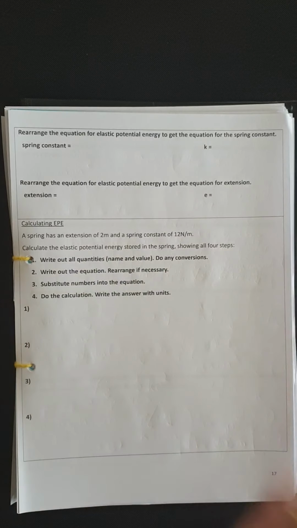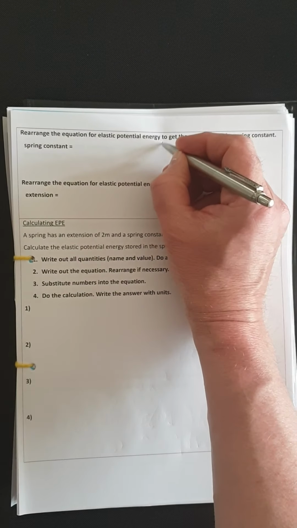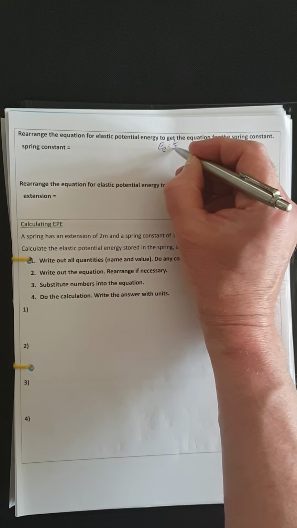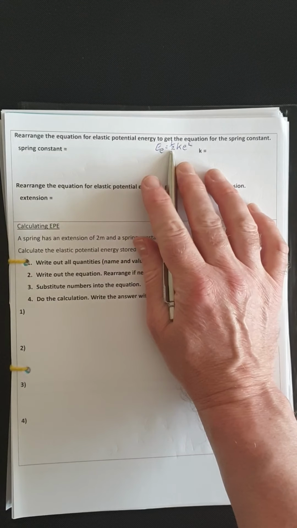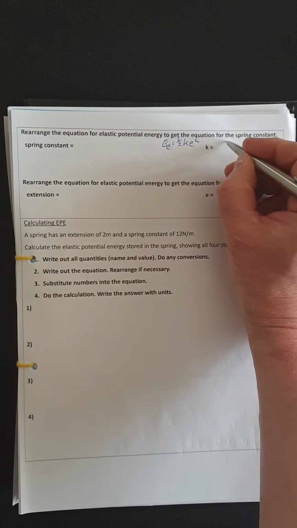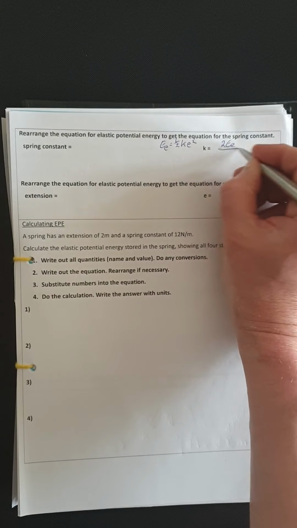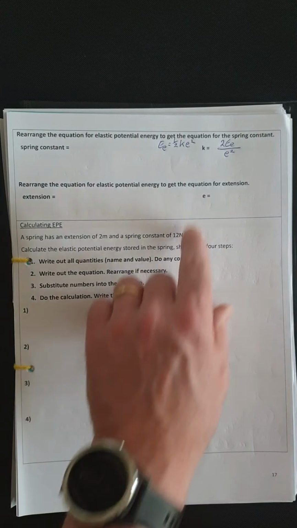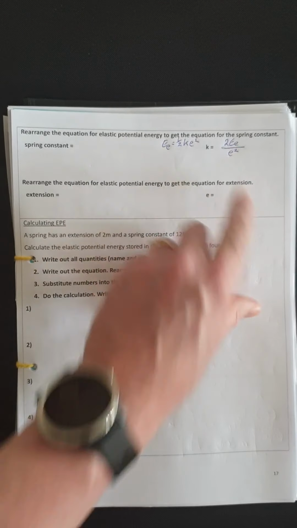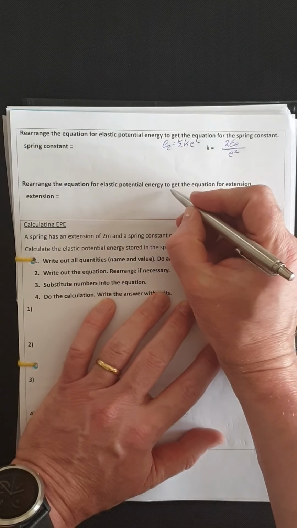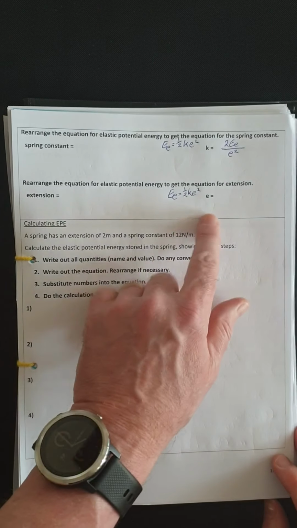As before, we need to be able to rearrange this equation, very similar to the kinetic energy equation. So we have the elastic potential energy is a half times the spring constant times the extension squared. To rearrange this, we need to get rid of the half, which means we need to multiply both sides by 2. And we need to get rid of the extension squared, so we need to divide both sides by the extension squared. So we get the spring constant equals 2 times the elastic potential energy divided by the extension squared.